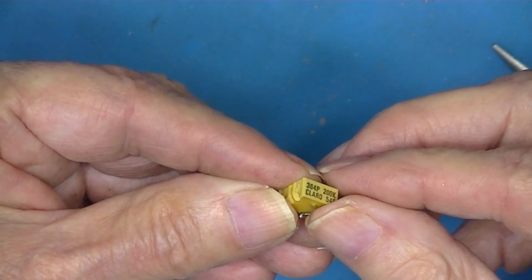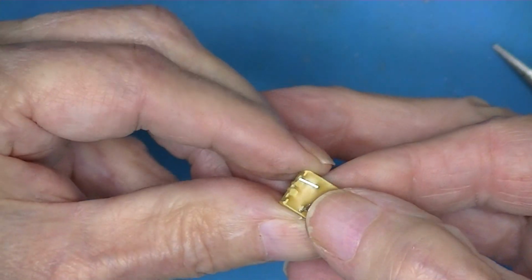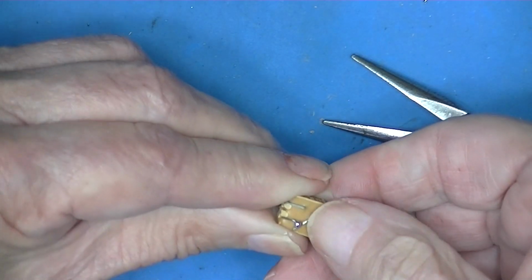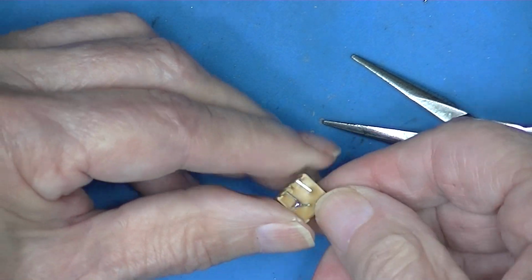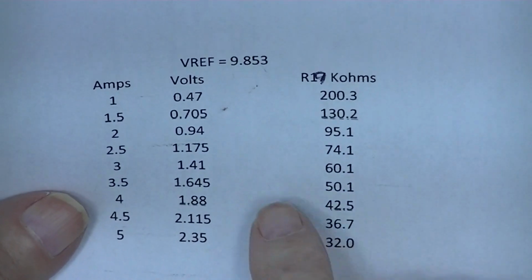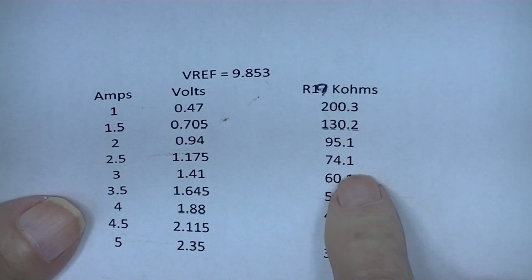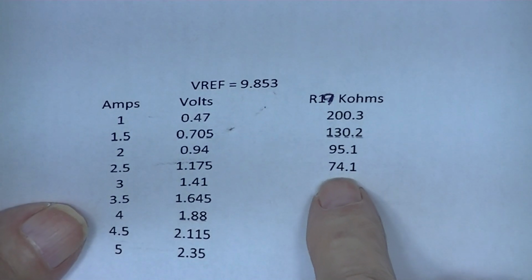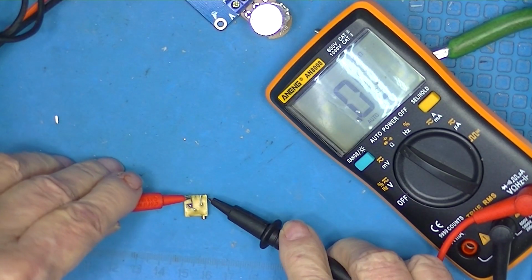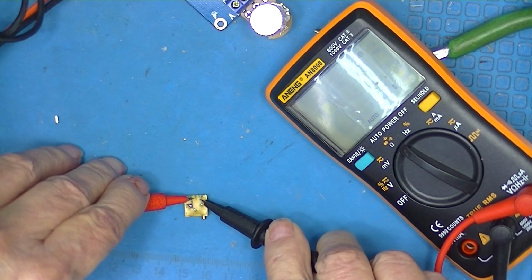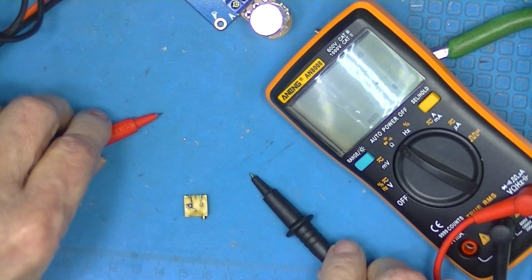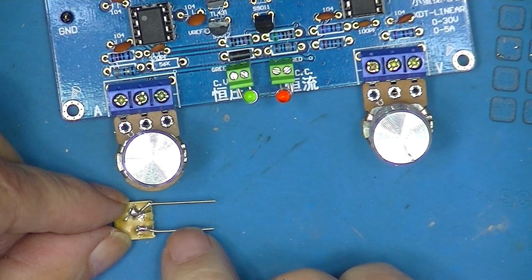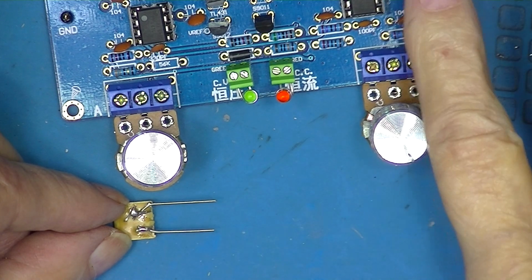Then I'm going to bend the terminals down as if they exit the bottom of the potentiometer. There we go. Because I'm aiming for a 2.5 amp supply, I'm going to set the potentiometer, the rheostat, to 74K. I think that'll be fine. I fashioned some leads out of some scrap wires here on the bench.